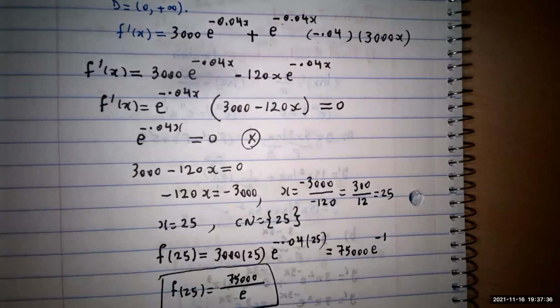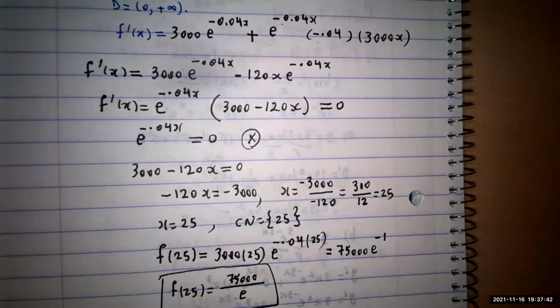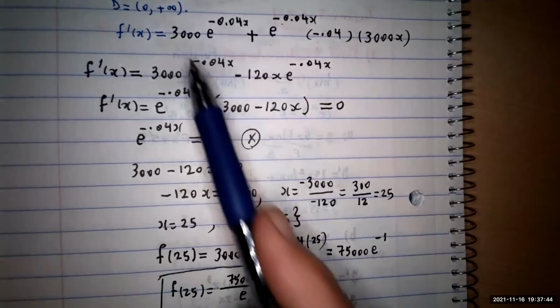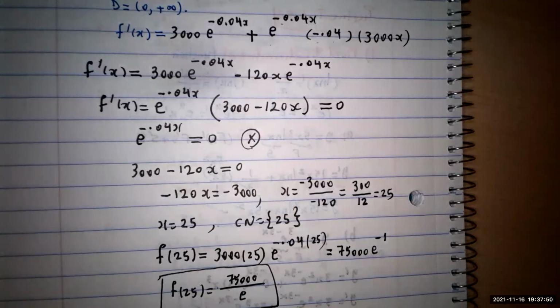If you want to use the second derivative test, you have to differentiate this derivative again, substitute 25, and check the concavity. If f double prime is positive, it's a minimum; if it's negative, you get a maximum.